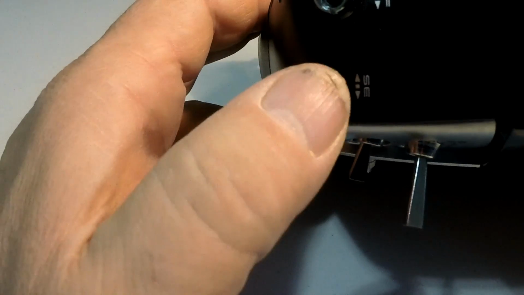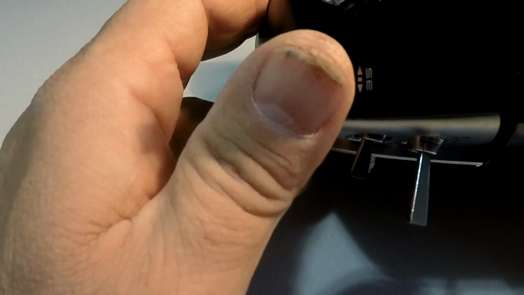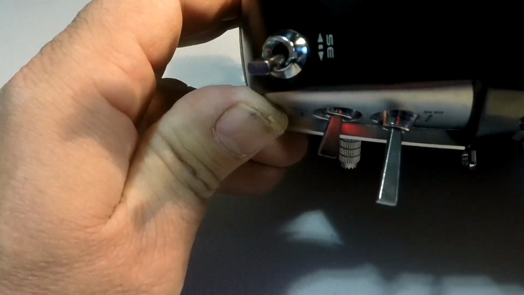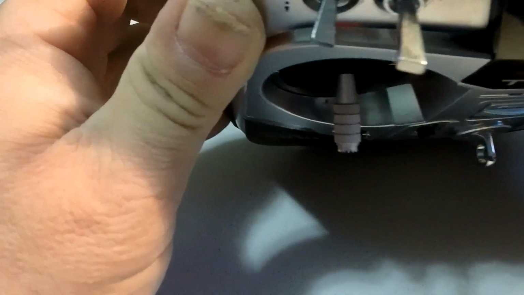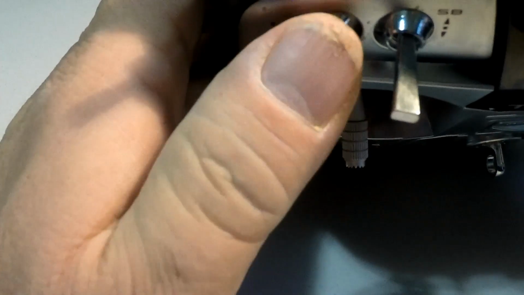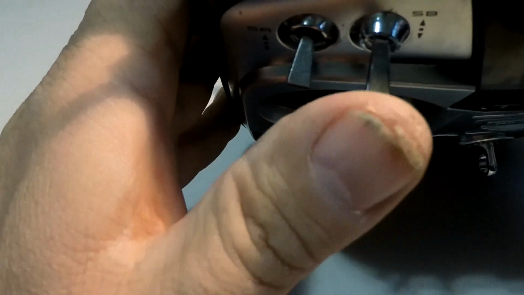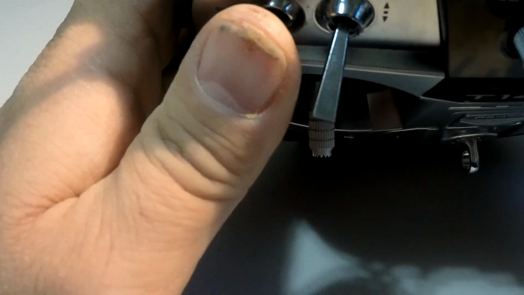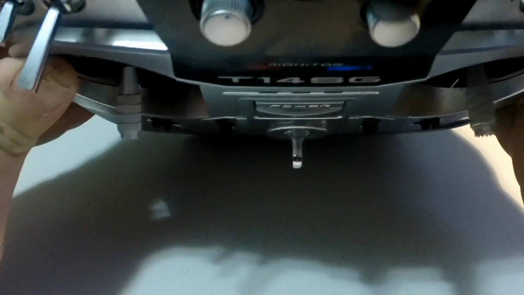This top switch is normally used for gear or smoke oil, so that's being used a lot of times, and on this model it is. The switch here I use for rudder dual triple rates. This switch here I use for elevator dual triple rates.